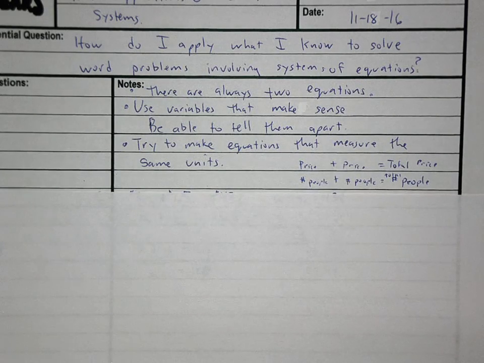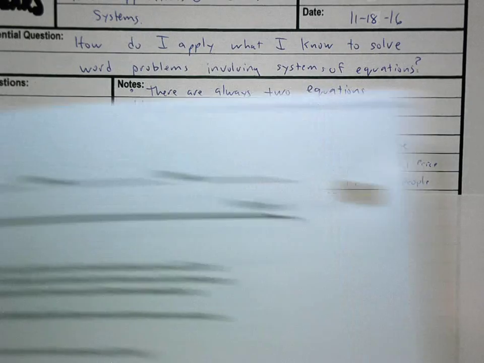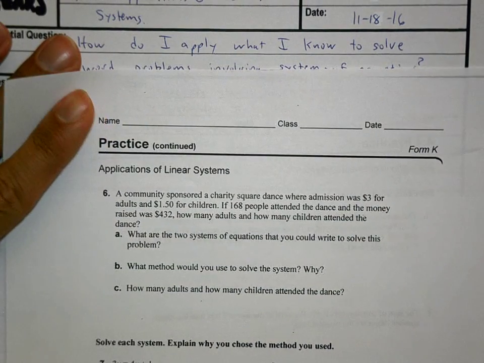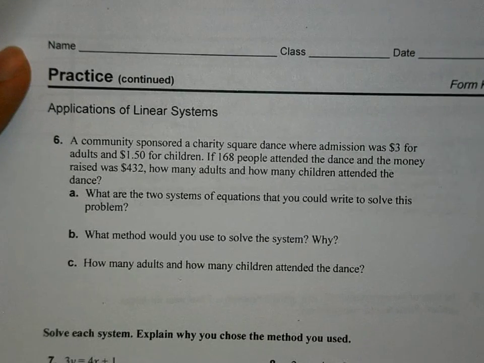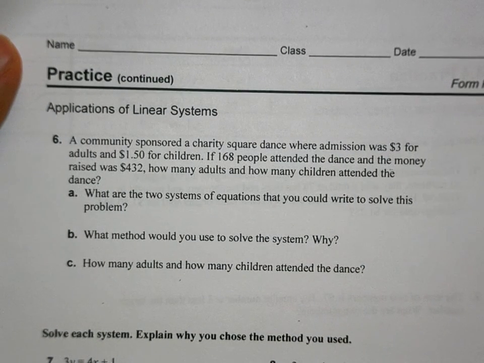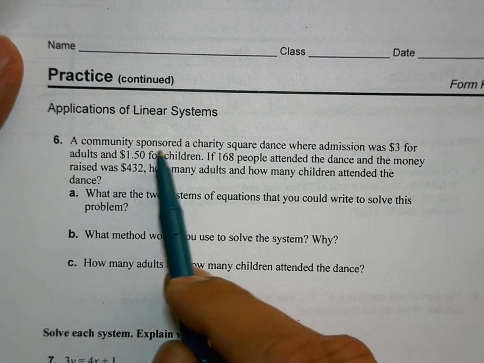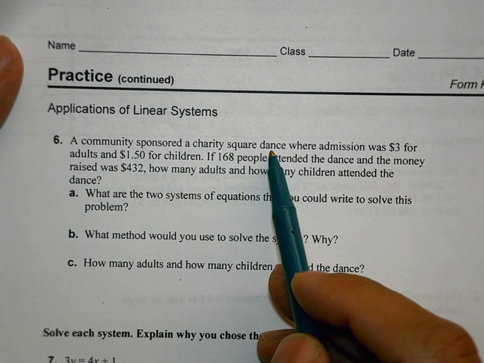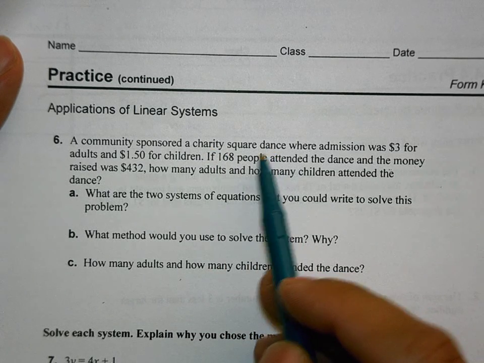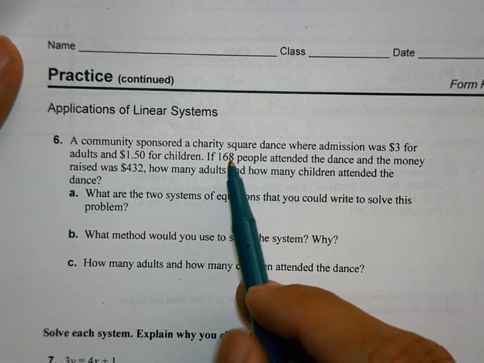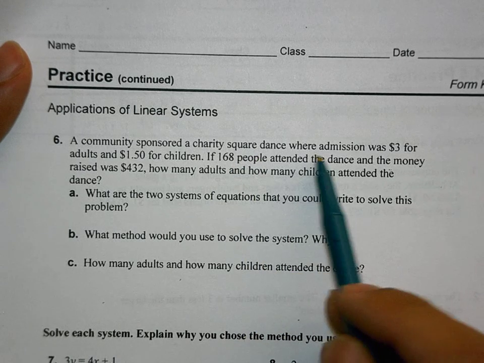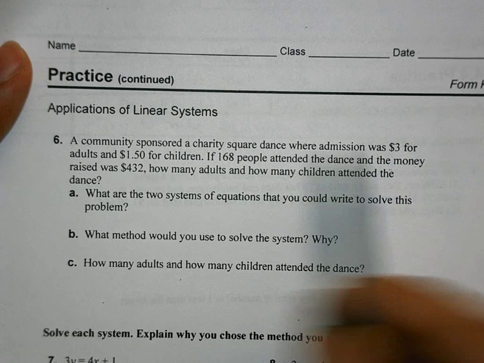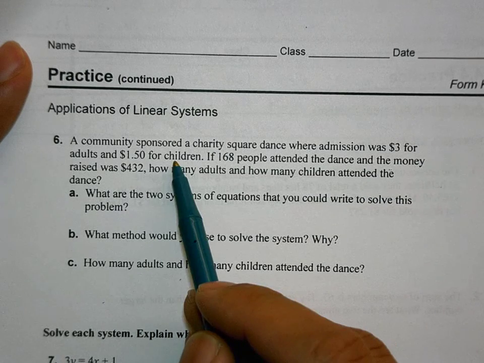We're going to do number 6 together, okay? I'm not going to have you write down number 6, but I want to show it to you. It looks like this. A community-sponsored charity square dance. If you don't know what that is, it's what country music folk do out in the East Coast, okay? Where admission was $3 for adults and $1.50 for children.